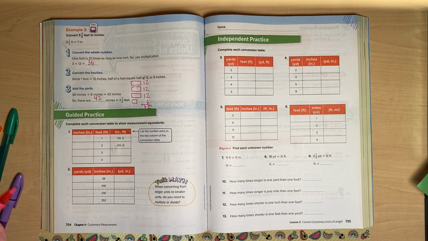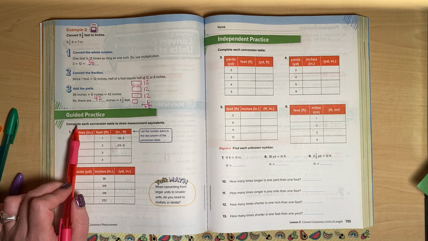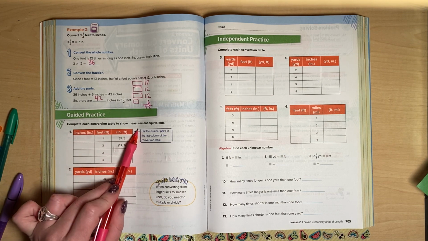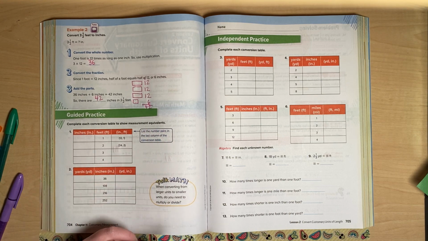Let's go down here to the bottom of page 704 and fill in these charts. It says, complete each conversion table to show measurement equivalence. Equivalent is probably a vocabulary word we had earlier in the year, and to be equivalent means to be equal.